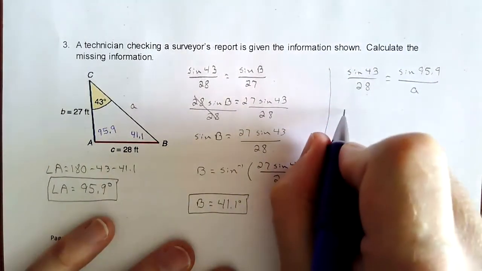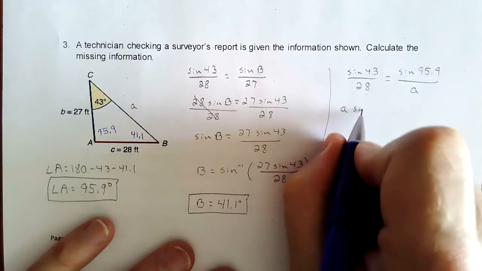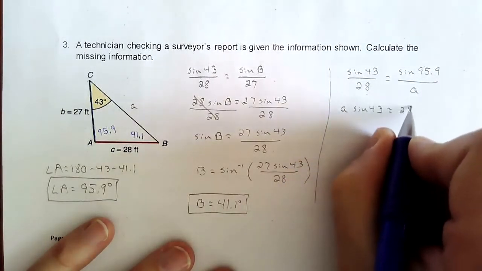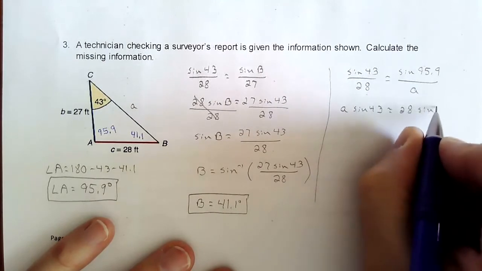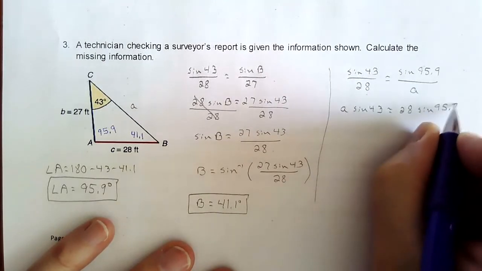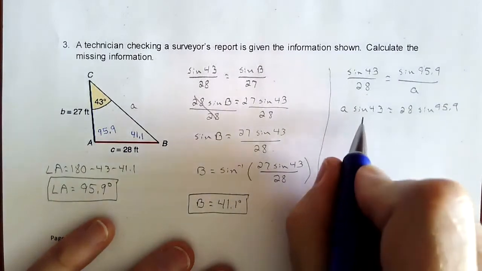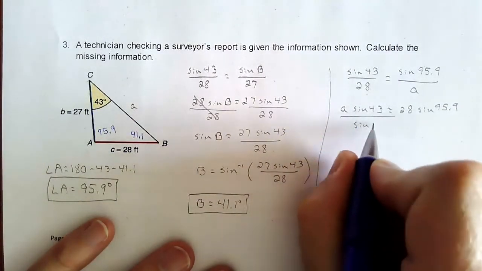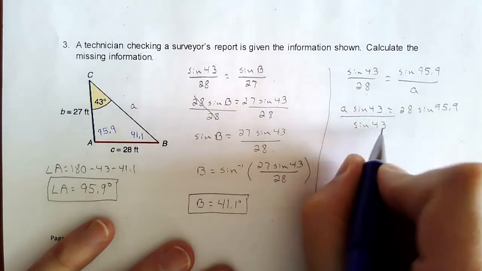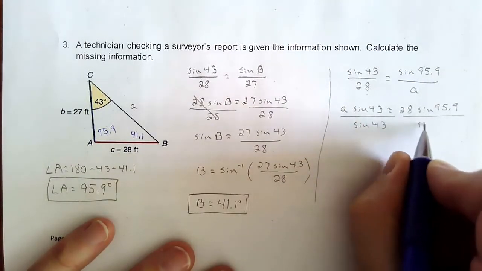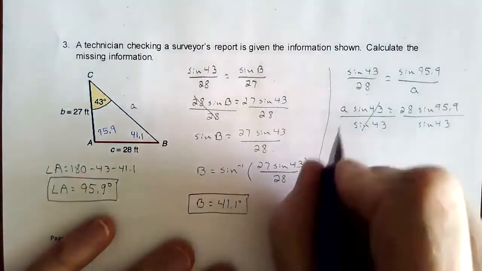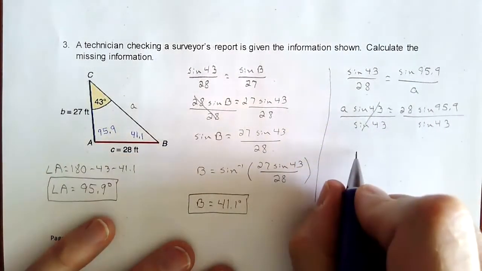So A times sine of 43 equals 28 times sine of 95.9. I want to isolate my A value, so I'm going to divide by sine of 43 on both sides. Then that cancels out, and I'm left with A equals whatever that turns out to be.